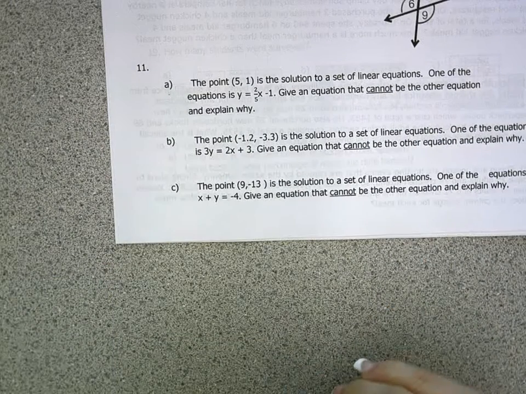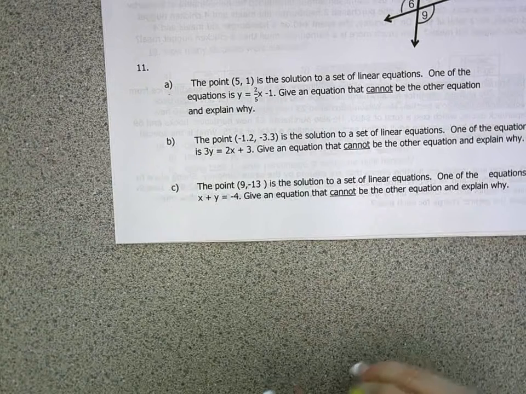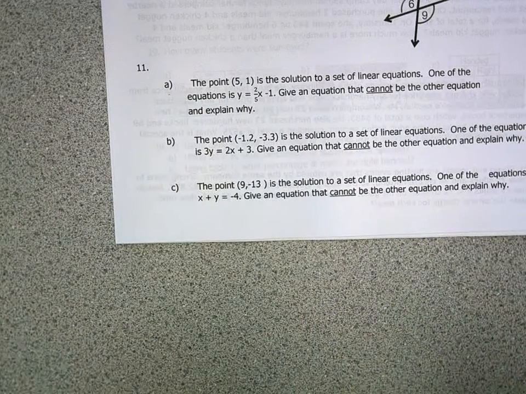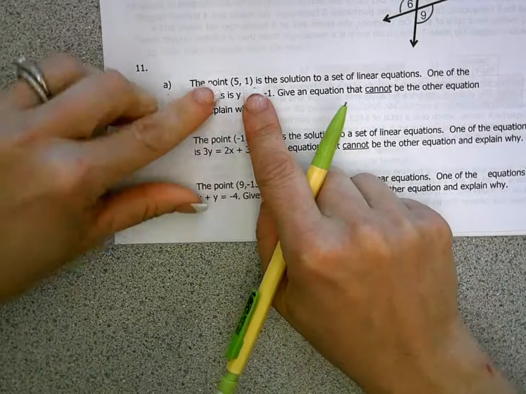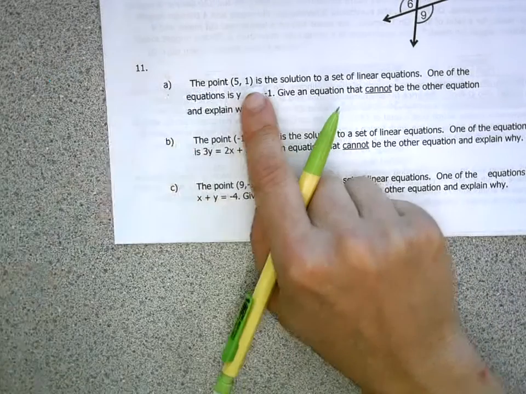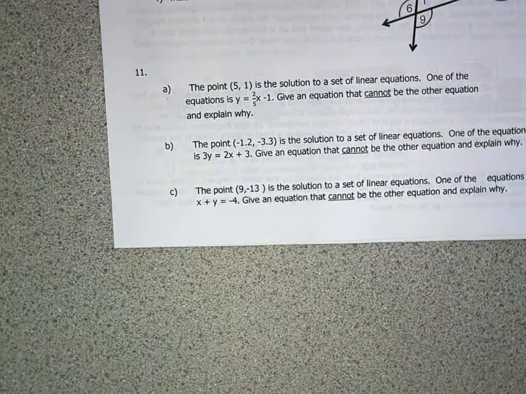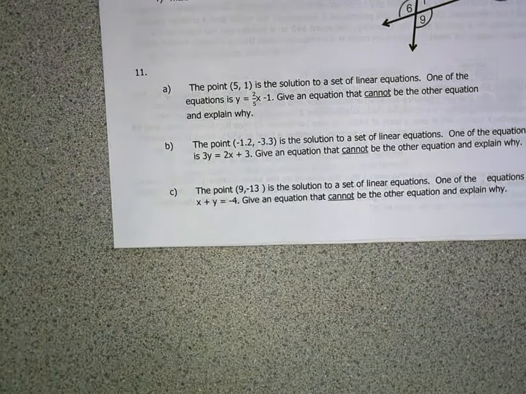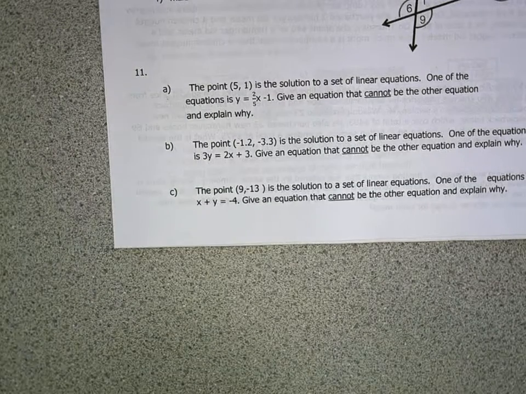Okay, next one for number 11. It says the point is a solution for the set of linear equations. One of the equations is this. Give an equation that cannot be the other equation and explain why. So basically, write an equation that this is not an answer for.